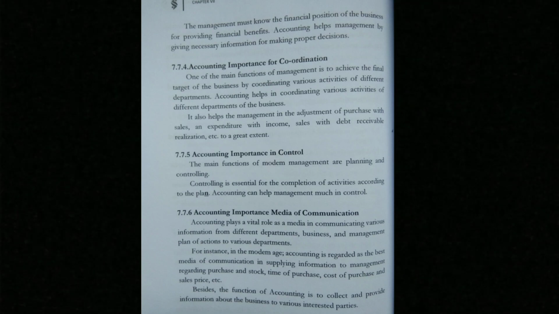Accounting is an important medium of communication. Accounting plays a vital role as a medium in communicating various information from different departments, business, and management plans of action to various departments. For instance, in the modern age, accounting is regarded as the best medium of communication in supplying information to management regarding purchase and stock, type of purchase, cost of purchase, and sales price. Besides, the function of accounting is to collect and provide information about the business to various interested parties.